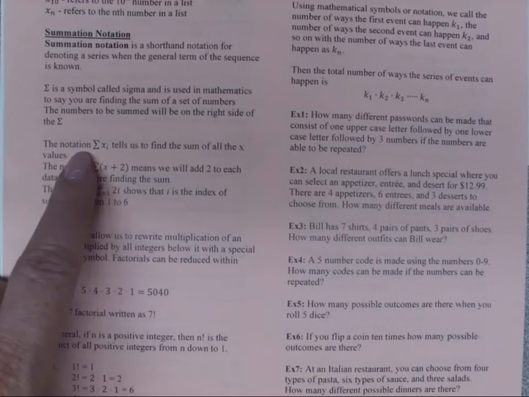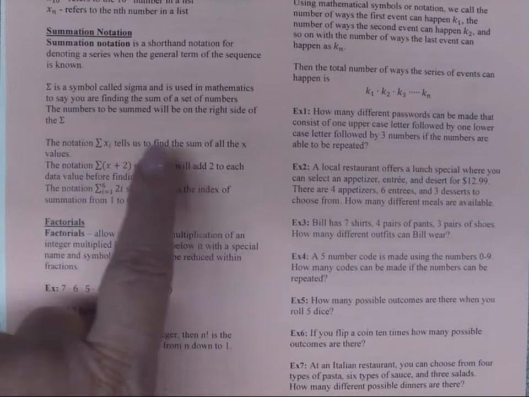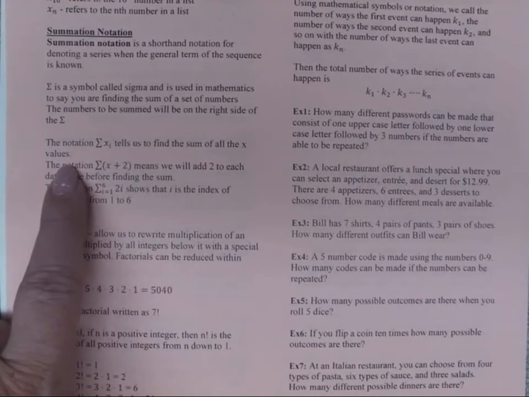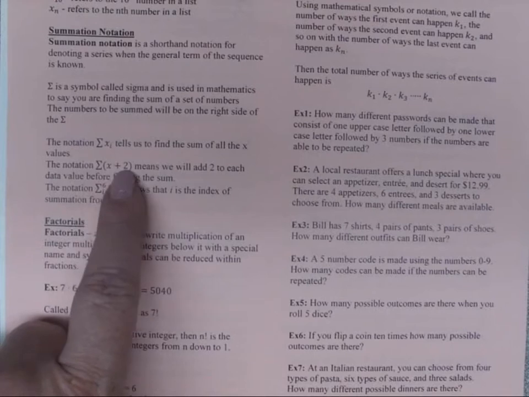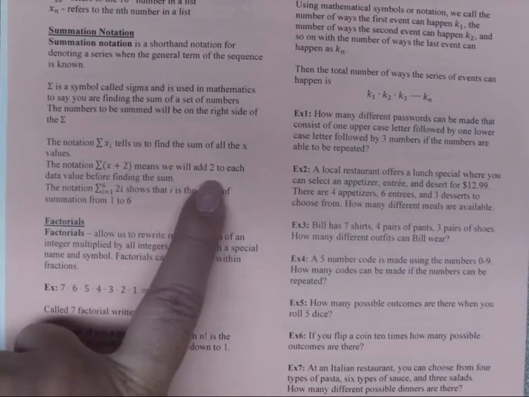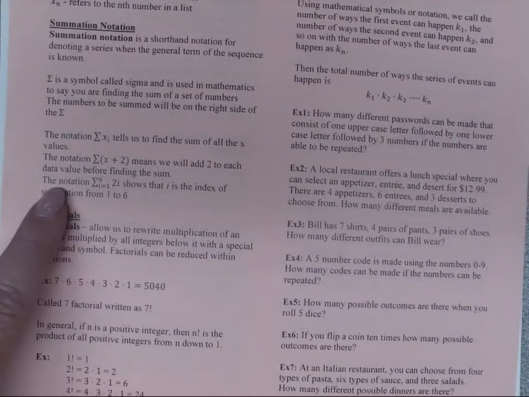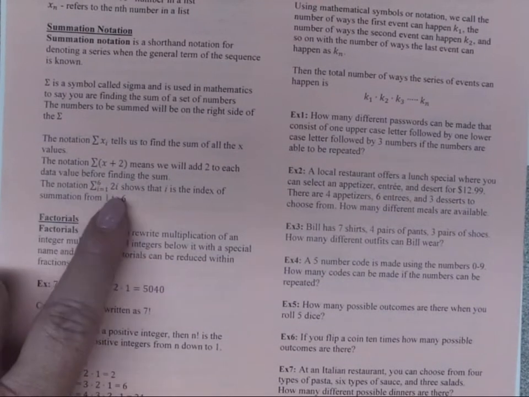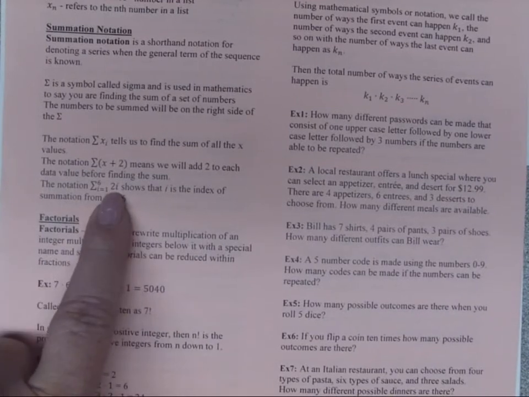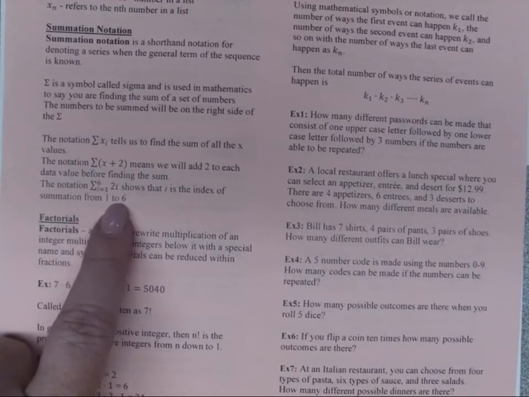So the notation, summation of x sub i, tells us to find the sum of all of the x values. The notation, the summation of x plus 2, means we will add 2 to each data value before finding the sum. And the notation of the summation of i equals 1 to 6 of 2i shows that i is the index of the summation from 1 to 6.